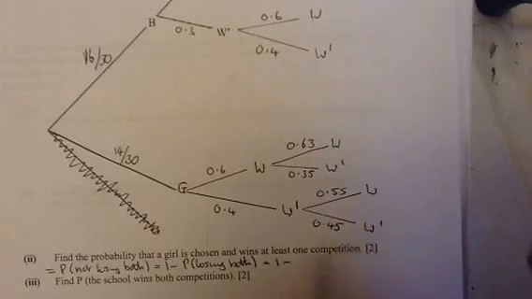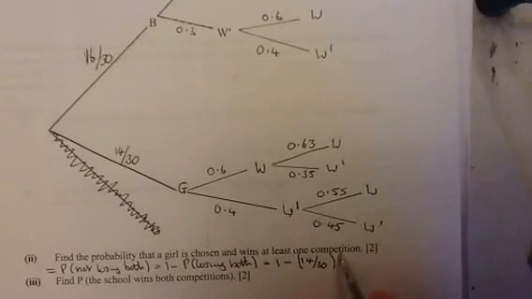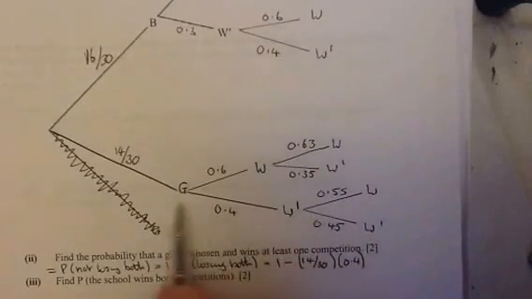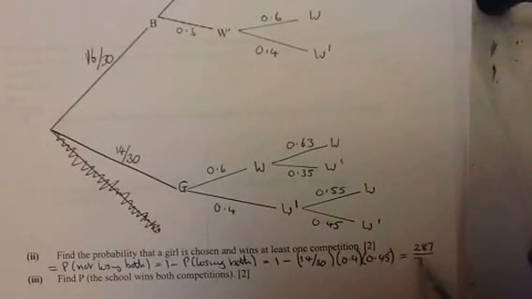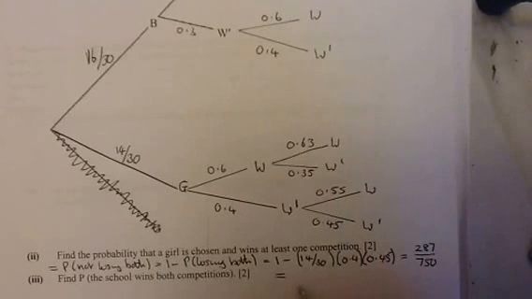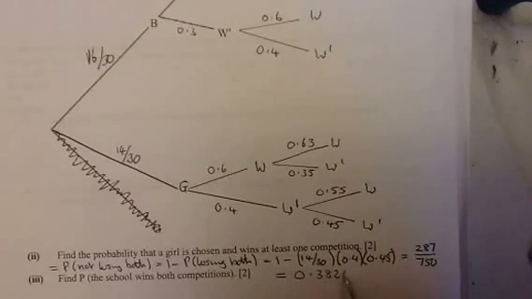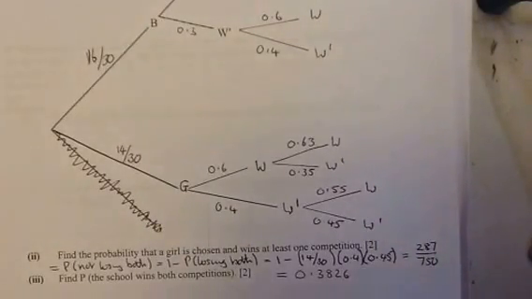Which is equal to 1 minus the probability of losing both, so it's going to be a girl, so it's 14 over 30, times not winning the first one, 0.4, times not winning the second one, 0.45. Okay, and if we go to our calculator, that turns out to be 287 over 750, which in decimal terms turns out to be 0.3826. Okay. Move on to part 3.